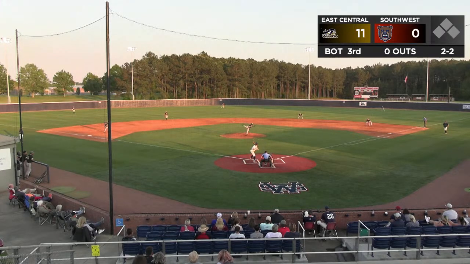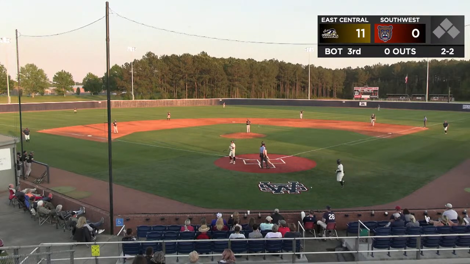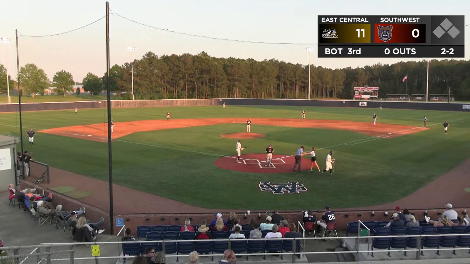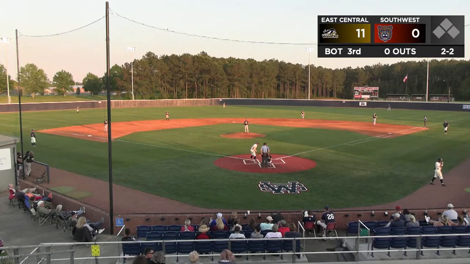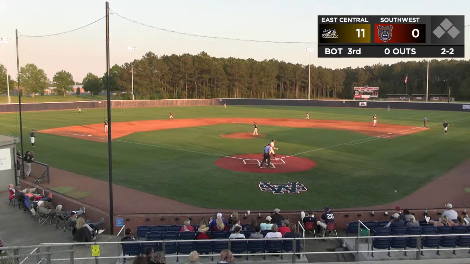Here's the 2-2. That one misses for ball 3. And now it's 3 balls and 2 strikes. Now the 3-2 pitch. Fouls that one to the screen.